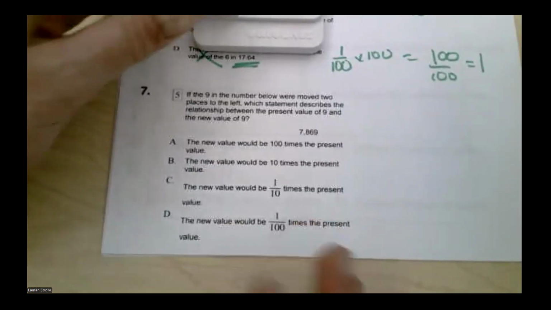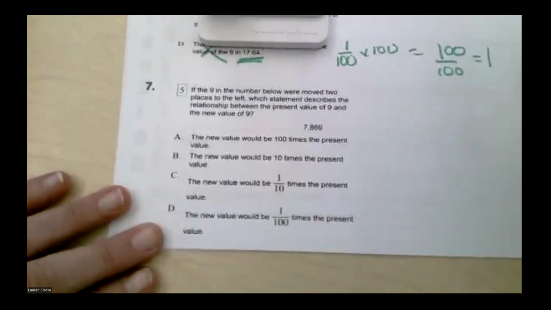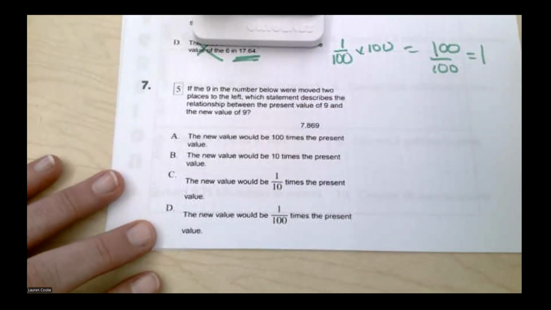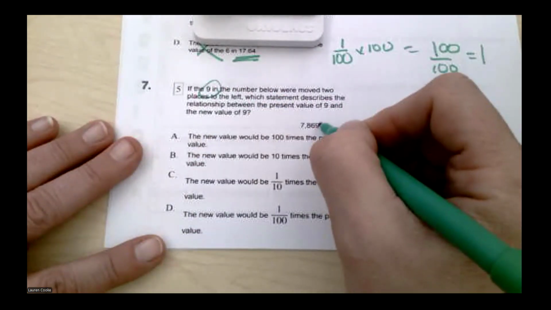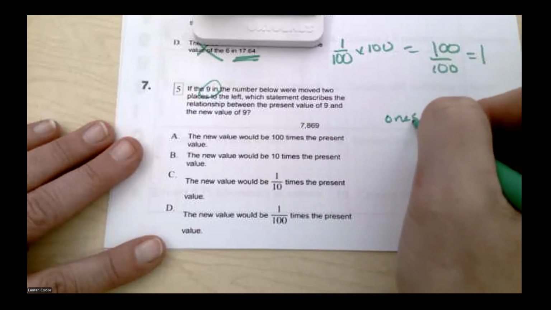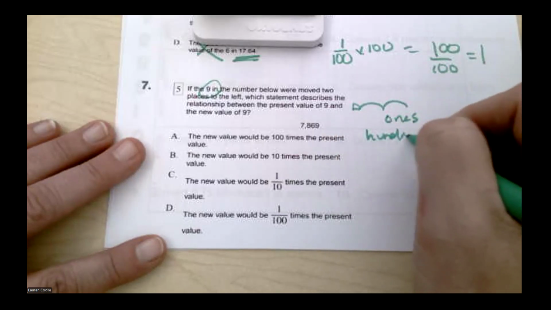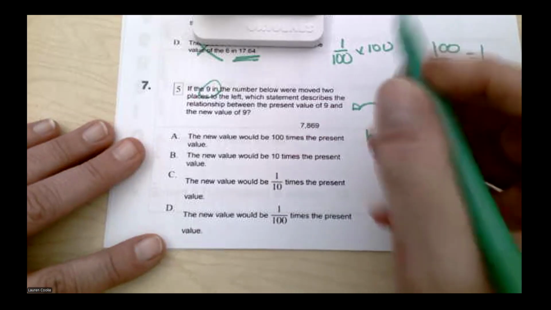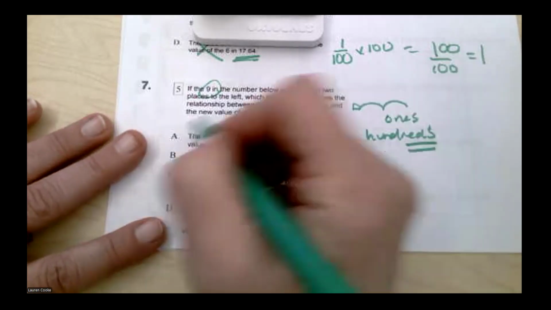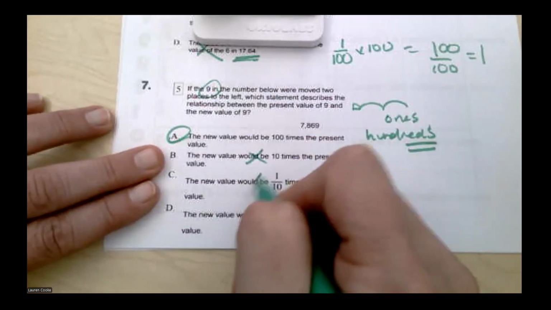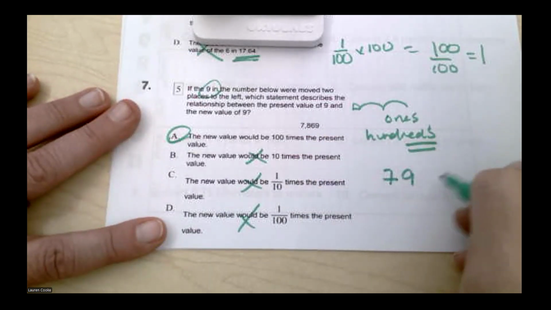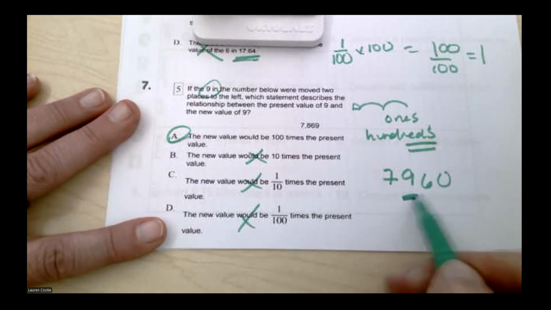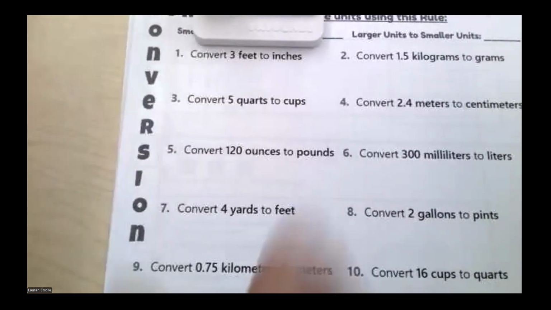But it also just goes to show you that sometimes you make a mistake and you have to reread. Nobody's exempt from that at all. Here's another one. If the number 9 in the number below is moved 2 spaces to the left, it's in the ones place, and I want to move 2 spaces. That's going to go to the hundreds place. Which describes it? Well, if it's moving 2 spaces to the left, it's definitely not 1/10 and it's not getting smaller. Yeah, it's going to be 7,900 or whatever, and that would be 100 times more. 2 spaces to the left, like Beyonce.